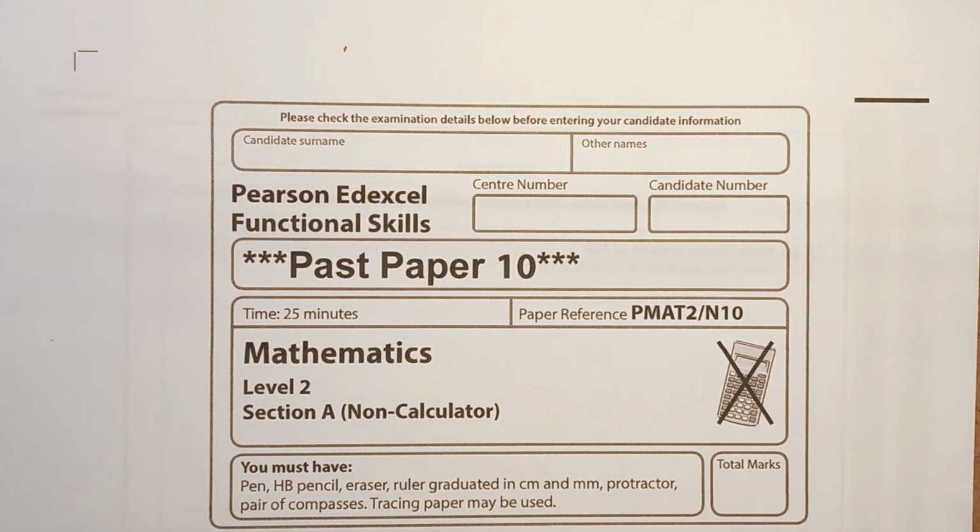Hi, today we're looking at Functional Skills Maths Level 2. This is the Pearson Edexcel past paper 10, and we're going to start with the non-calculator section.